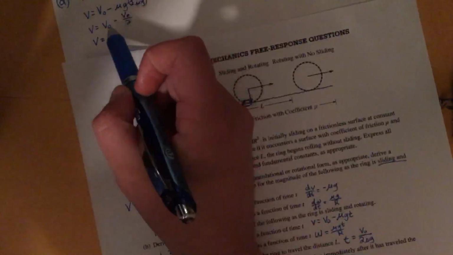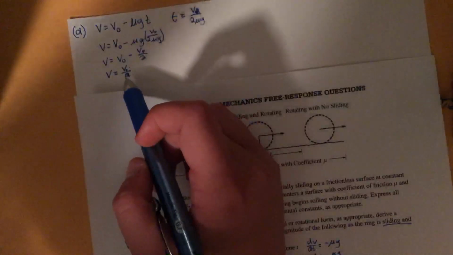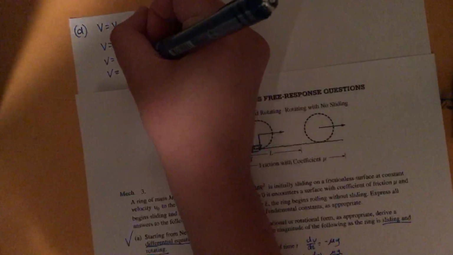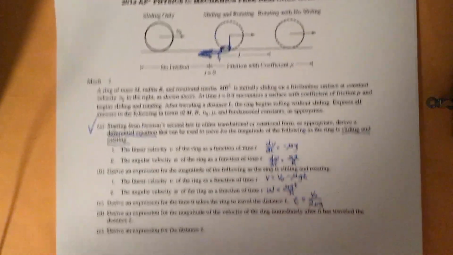So we have v equals v prime over 2, because v prime minus v prime over 2 is kind of like 1 minus 1/2, which is just 1/2, so v prime over 2. Cool, wasn't too terrible.